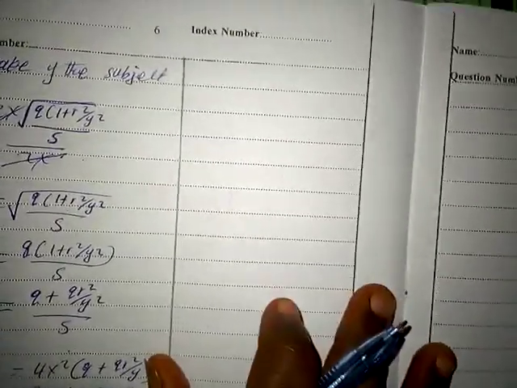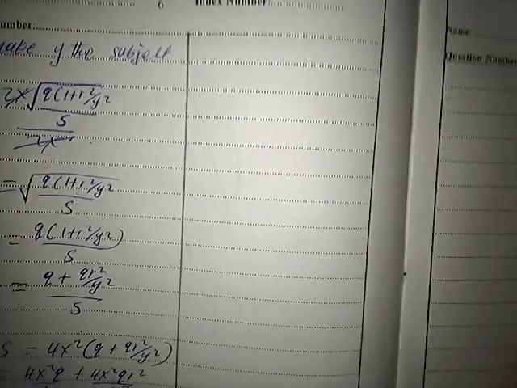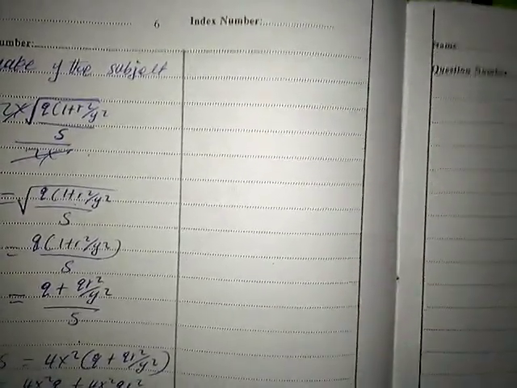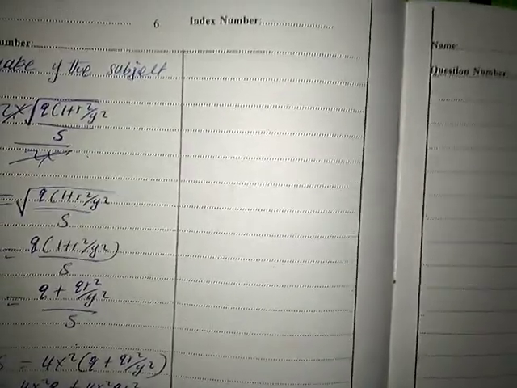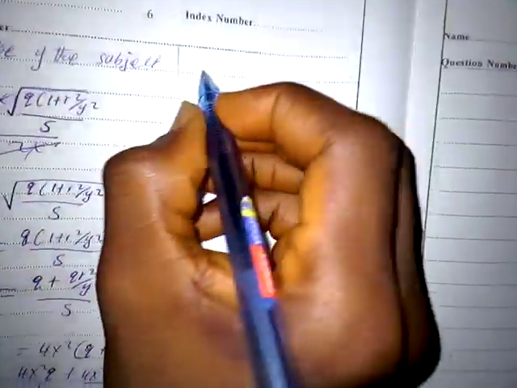You see? That's why I say you should always learn to divide your page. Now if it does not reach here, you have to jump here. And when you jump here, the rule says we should not solve two questions in the same page.